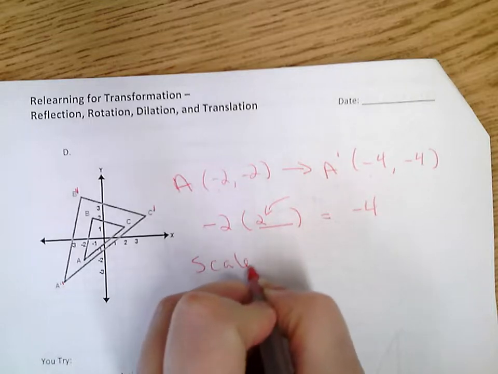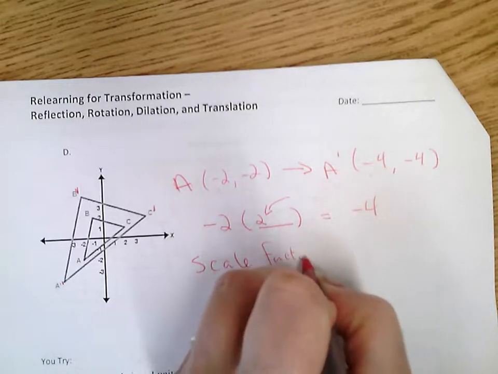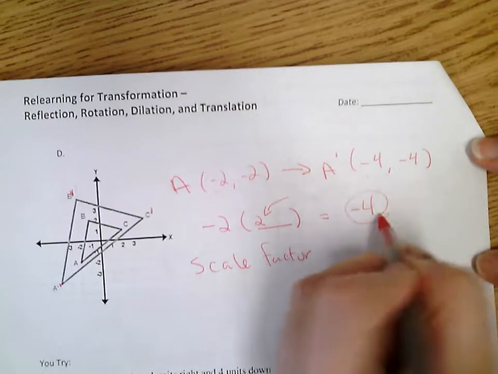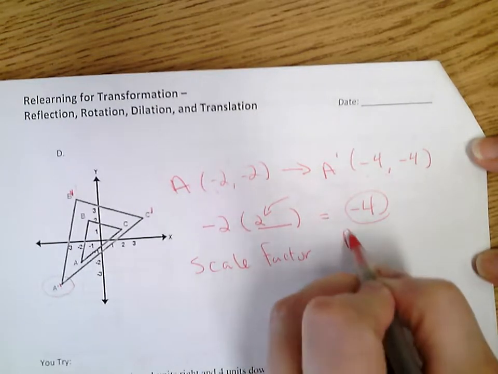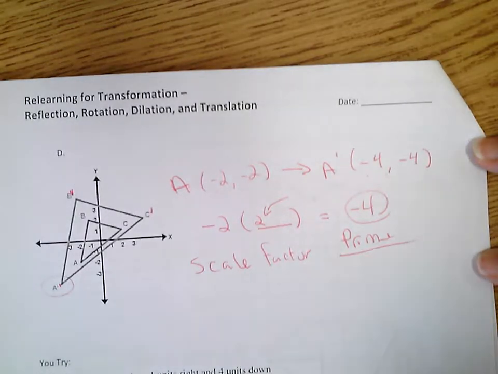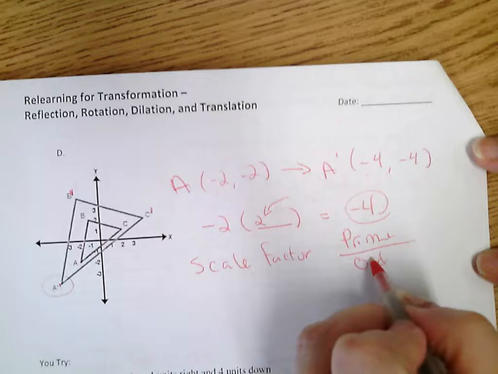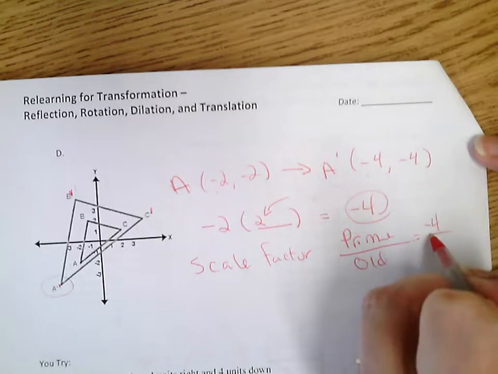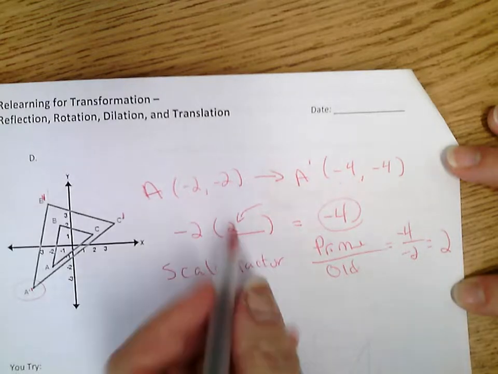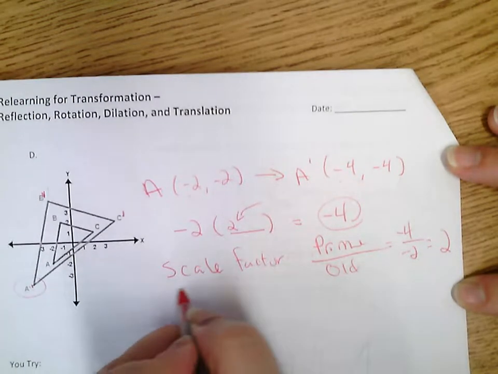So that's our scale factor. Another way to find that is to take our new point, which is our prime, over our old, which is -4 over -2, which gives us 2. But we can also see it in here. So our scale factor is 2.